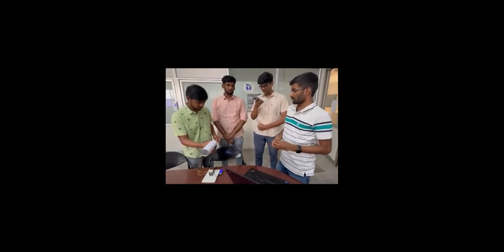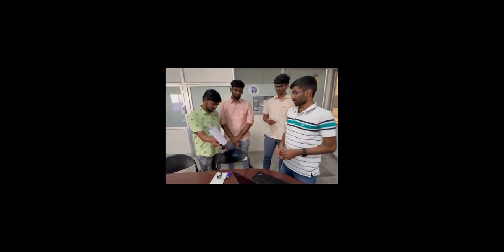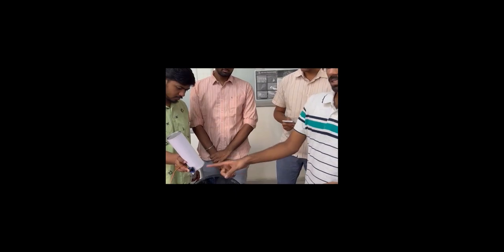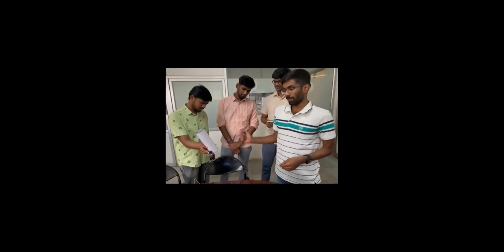Okay, Google, activate feed pet. Okay, the lid opens, and after some time the lid closes automatically.